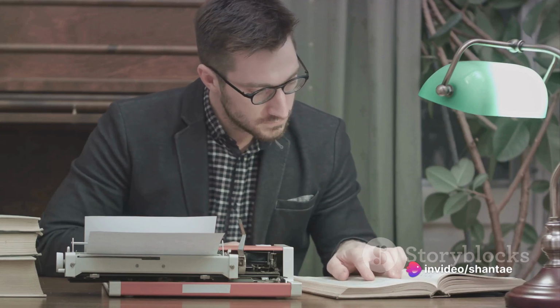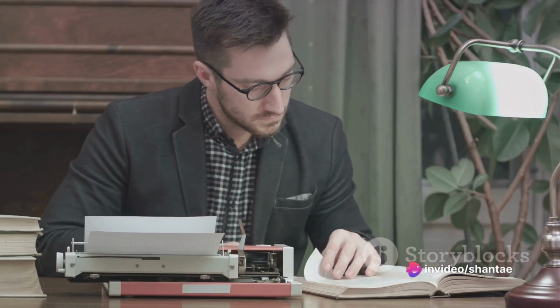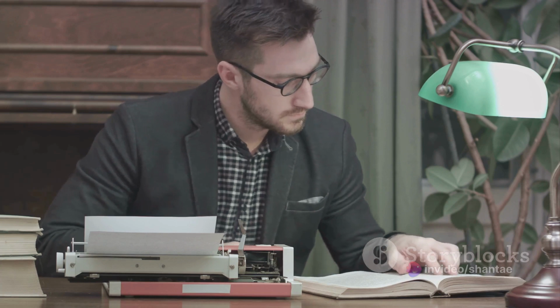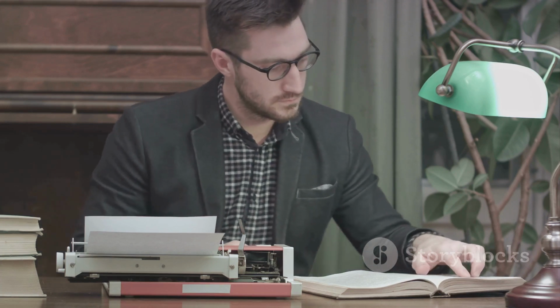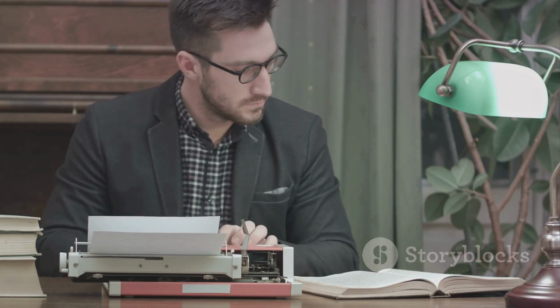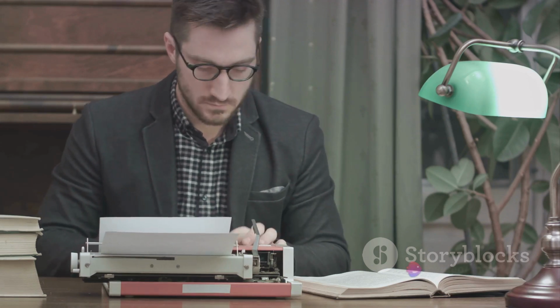But remember, you're not alone in this journey. There are plenty of resources available for self-editing. Grammar guides, style manuals, even software that can help you spot common errors. Don't be afraid to use them. They're there to help you make your novel the best it can be.